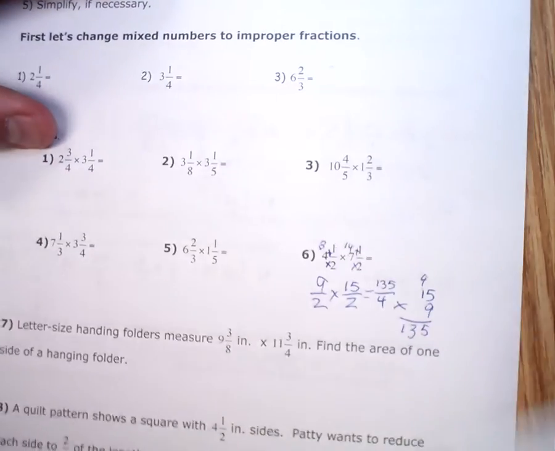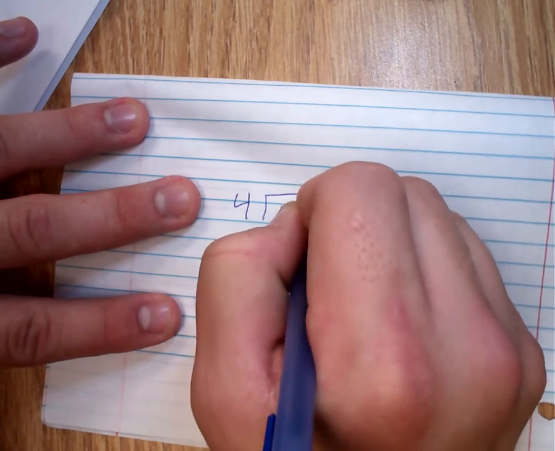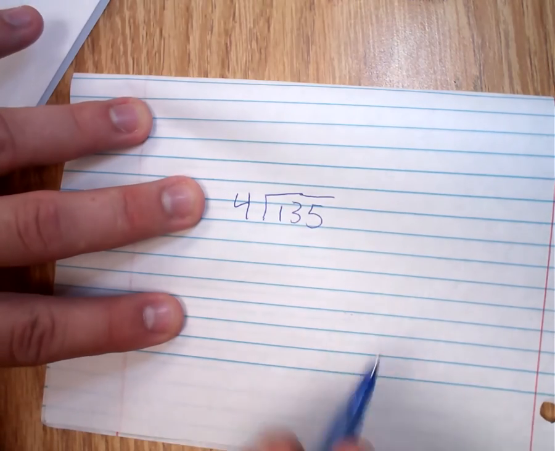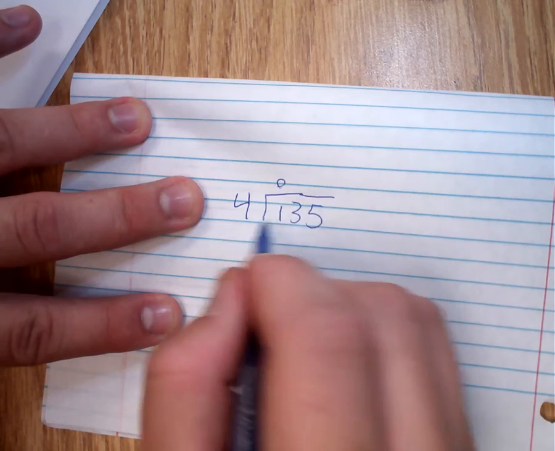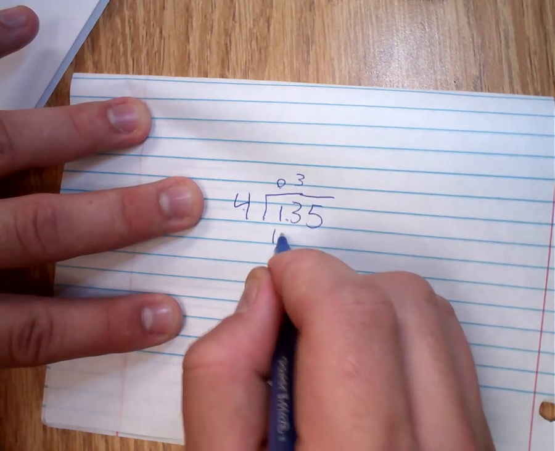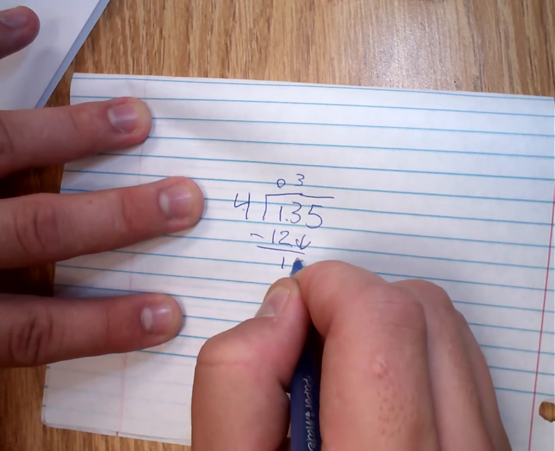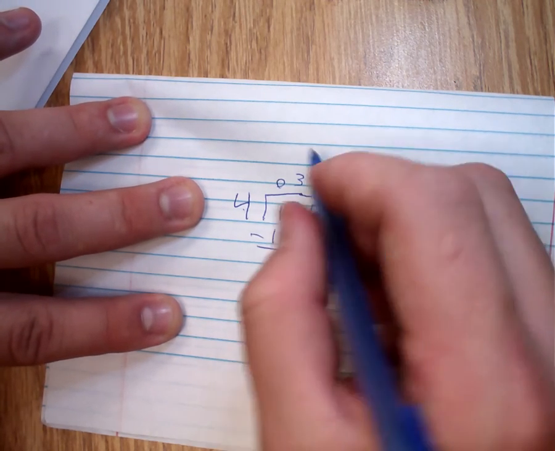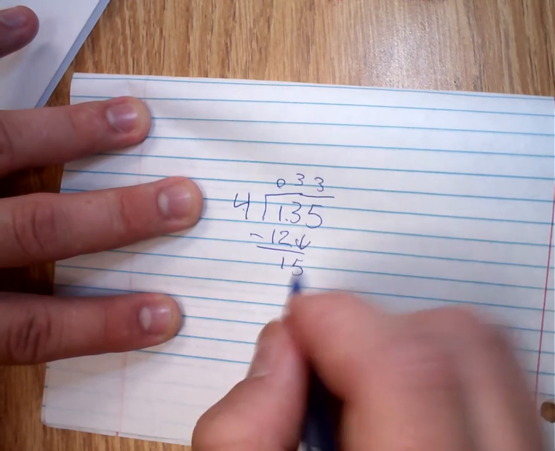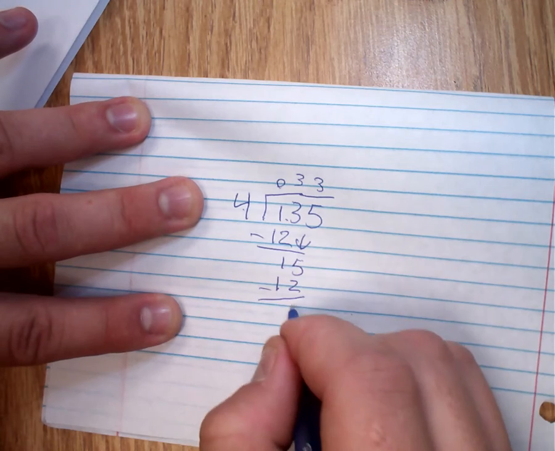So I'm going to go ahead and work that on a sheet right here since I don't have enough room. And that would be 4 into 135. Denominator at the door. There we go. 4 goes into 1, 0 times, but 4 goes into 13, 3 times. 3 times 4, 12. Subtract it, you'll get 1, and you bring down your 5. 4 goes into 15, 3 times. 3 times 4, 12. Subtract it, you'll get 3.